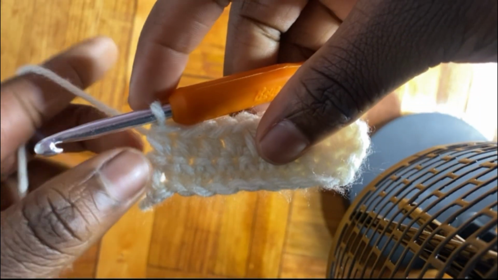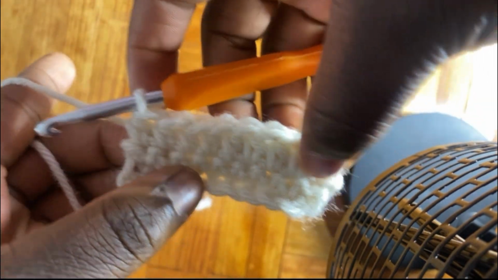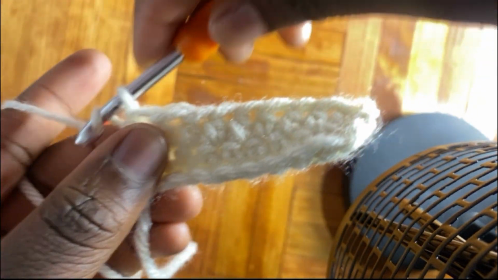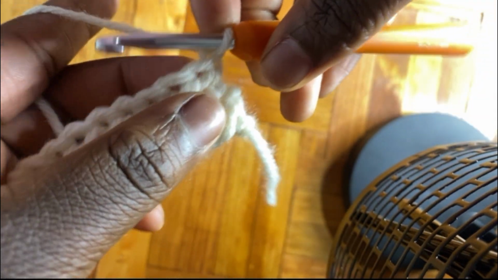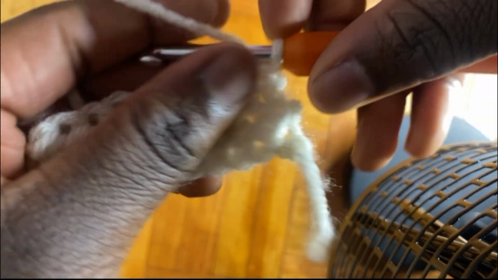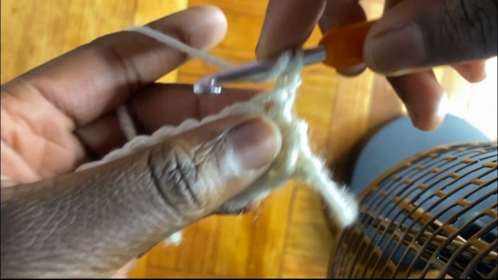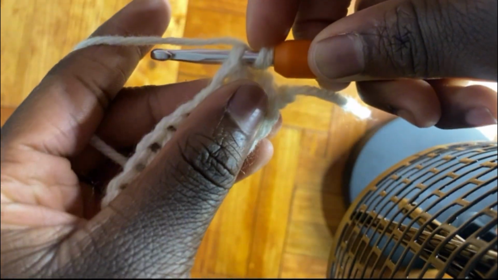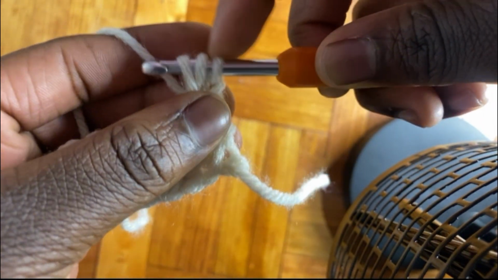So since we have gotten done with crocheting the third row of which was half double crochets, we're going to chain 1 and turn our work. In this row, we'll be doing the double crochets. So to start the double crochet off, you will yarn over and insert your hook through the loop, pull the yarn, and you have 3 loops.